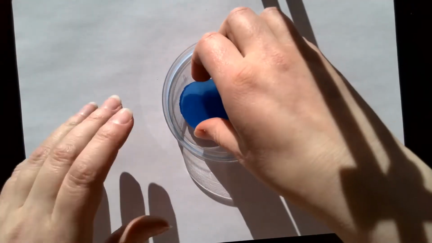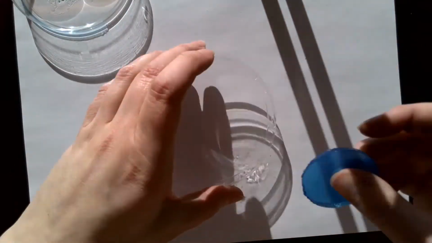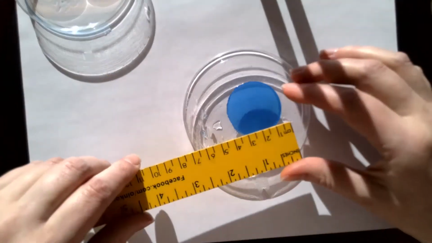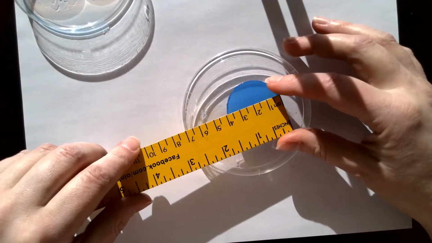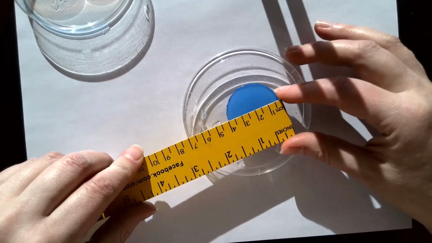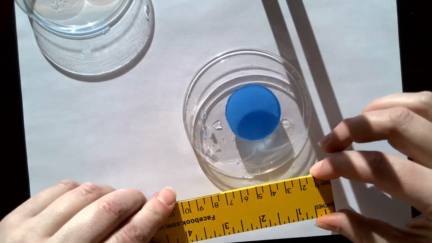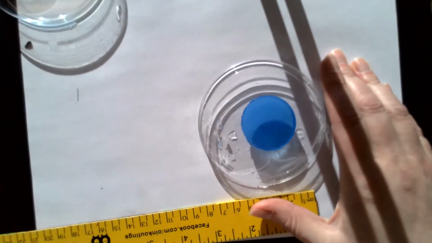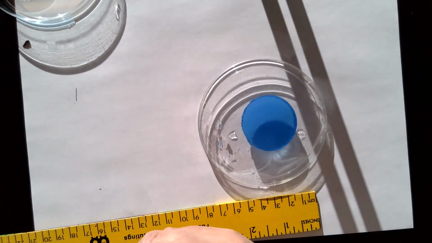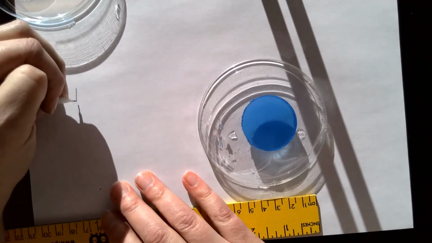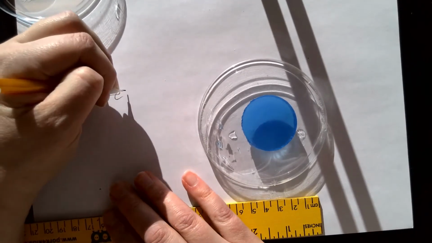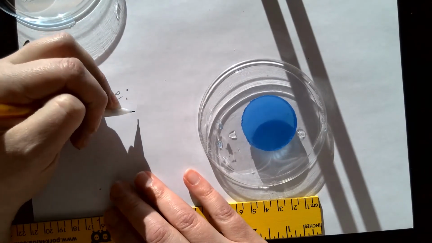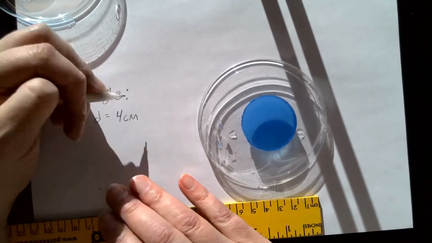So I'm going to take my big one right here, take my ruler, and we can see that the diameter of this thing is just about 4 centimeters. So our large disc. Oh, pencil, why? It's okay, I got an extra. Our large disc has a diameter of 4 centimeters.